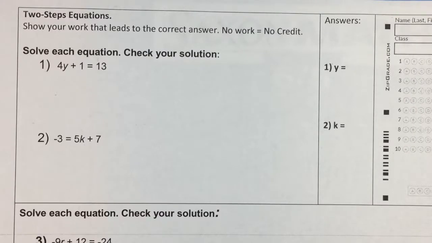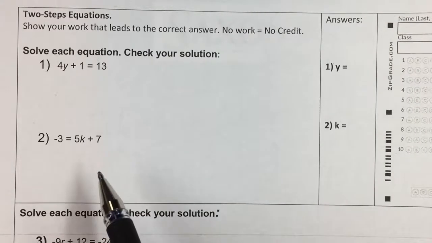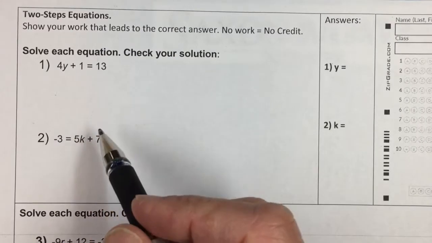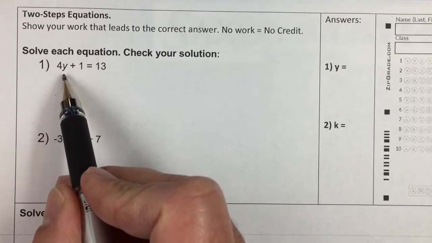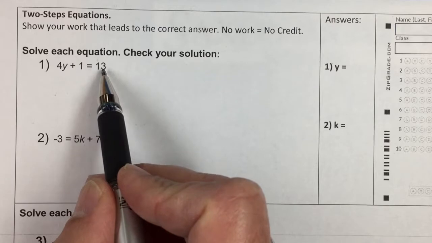Let's review now two-step equations. Number one says solve each equation, check your solution. The first one, 4y plus 1 equals 13. I have to find y.